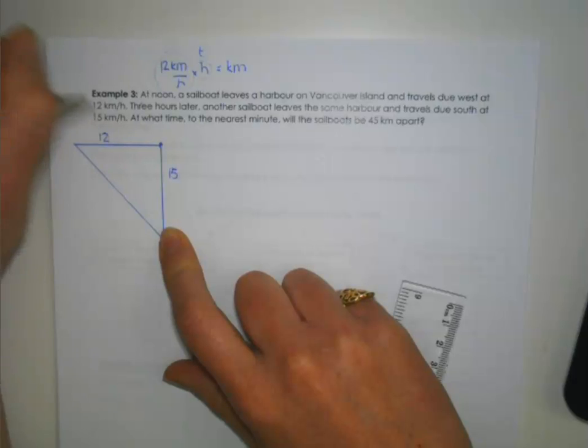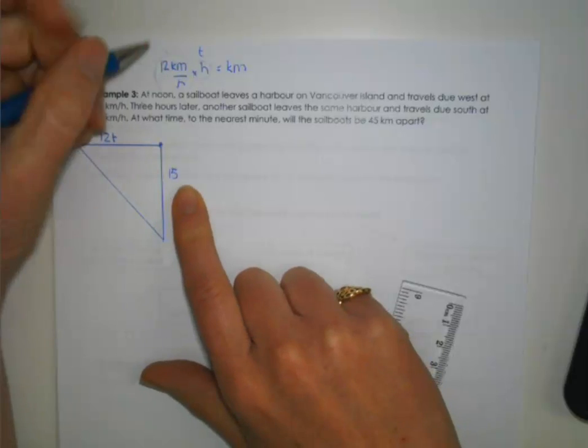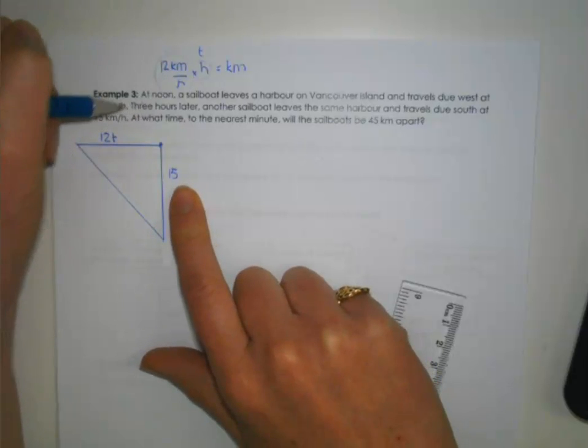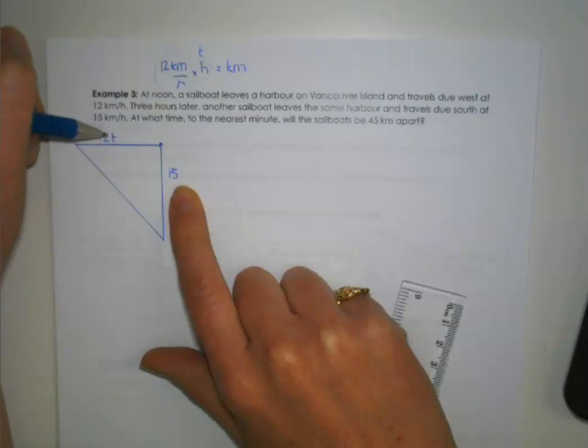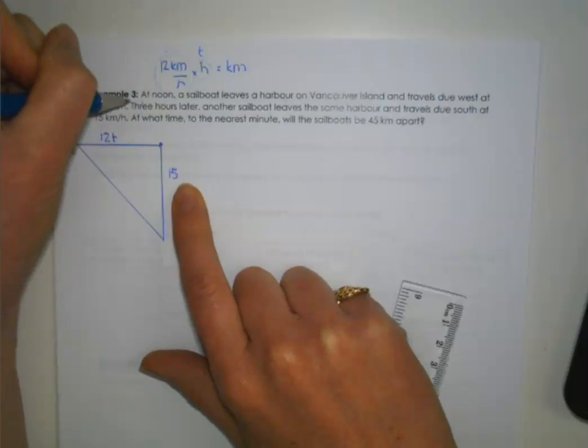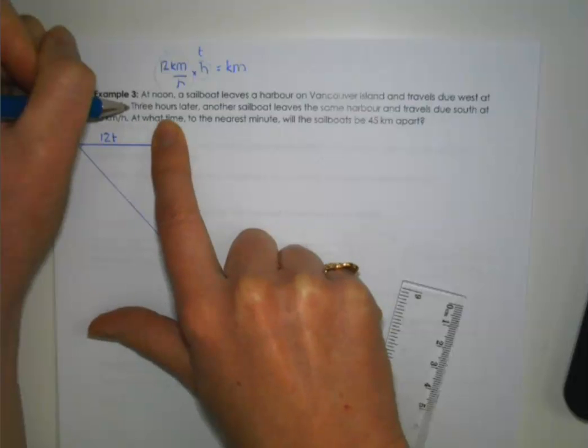So 12 is going to be multiplied by t, because the first boat sets out and just travels for however much time. Now the next boat is not going to have the same value of t, because it leaves 3 hours later.